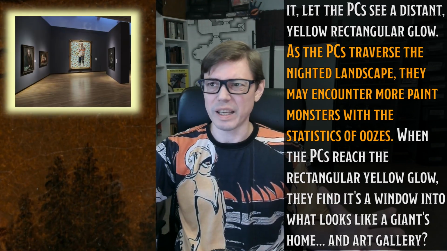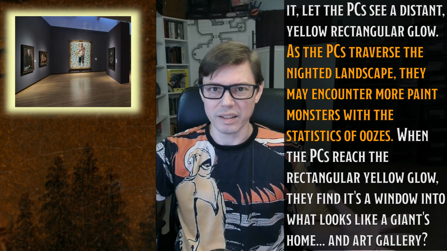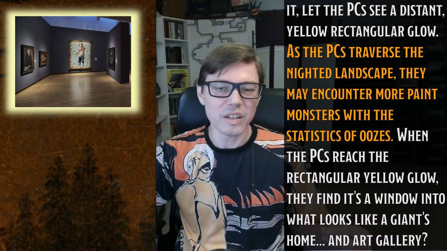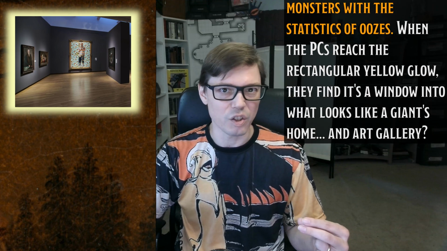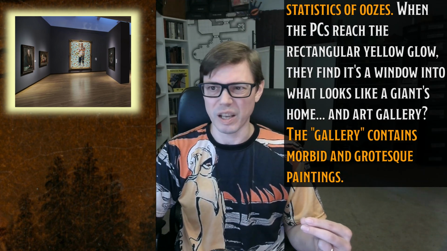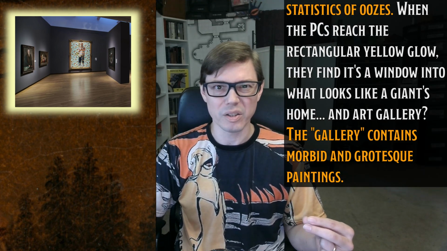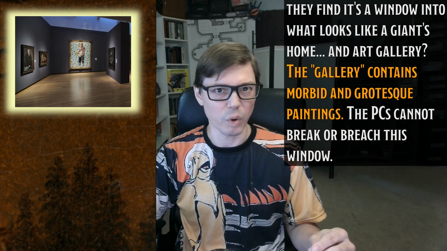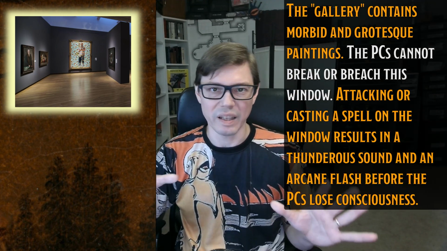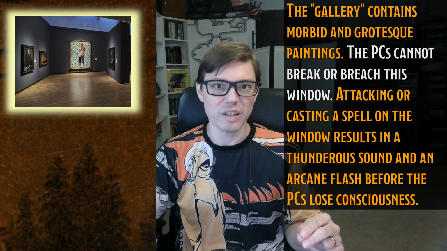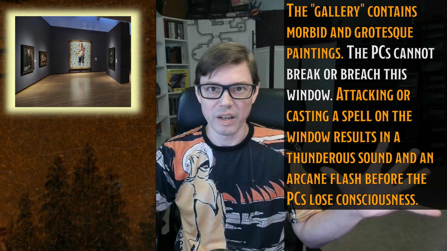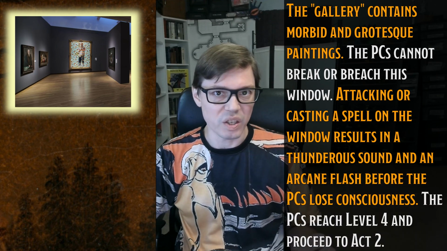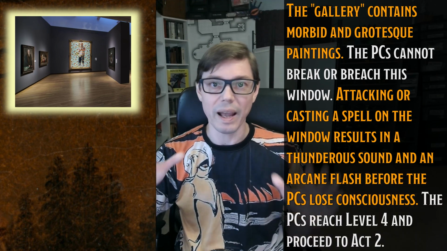The chamber looks like it's a room made for giants. Everything is enormous. And they can see various works of grotesque art hanging on the walls of that chamber, including art of severed heads and floating eyeballs. Weird things. Now, the PCs cannot break this window, nor can they breach it. As soon as anyone casts a spell on it, or attacks it, however, there is a sound of thunder and a bright magical flash, and everything goes black. The PCs reach level 4, and we proceed to Act 2.